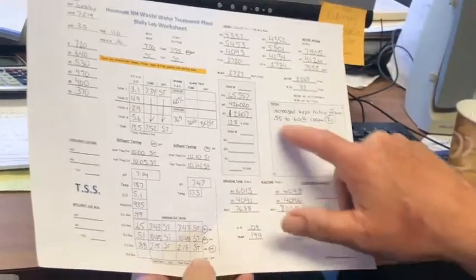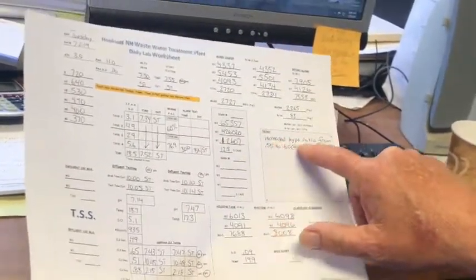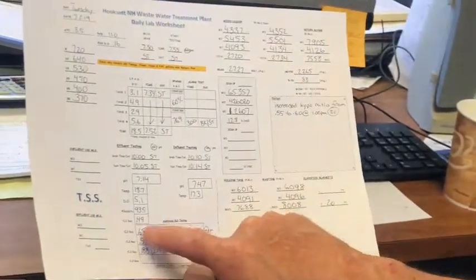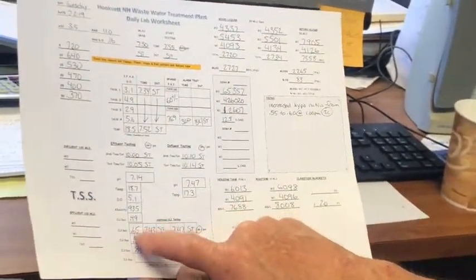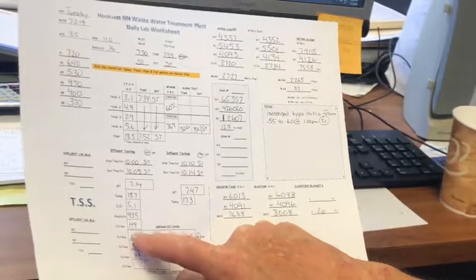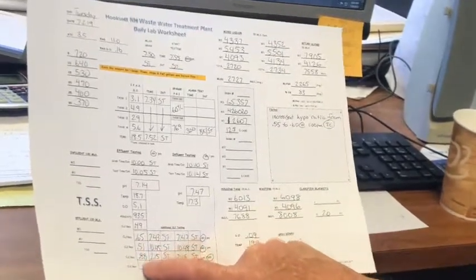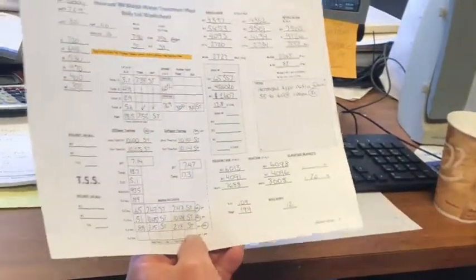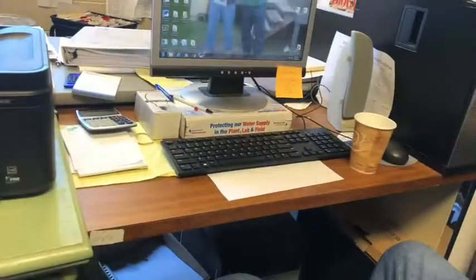And then we do other tests, and we make notes here: increase the hypo ratio from 0.55 to 0.60, because see, he was down low here, it was 0.49, and we like to keep it above that. And see, now it climbed up, so it's in good shape. So all this information gets recorded to a sheet like this.